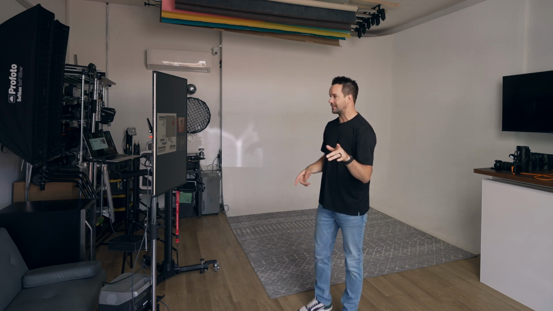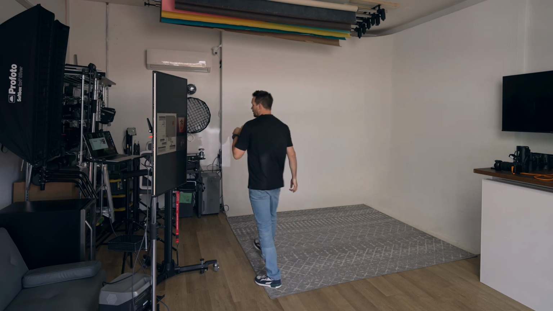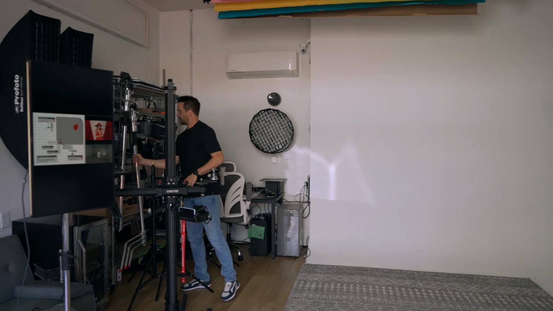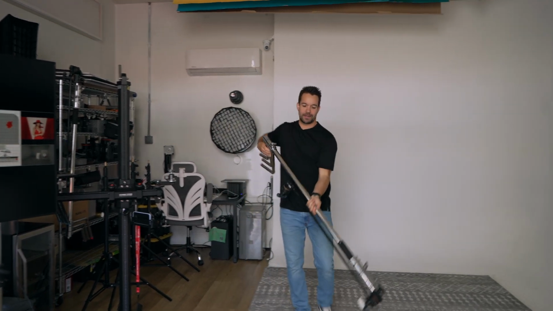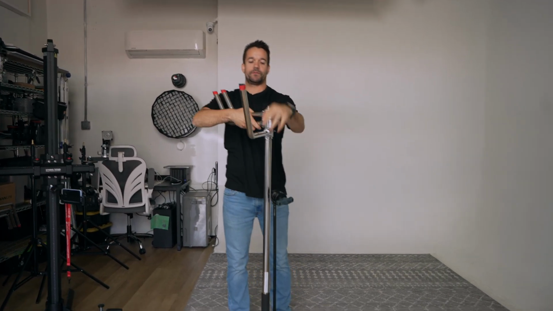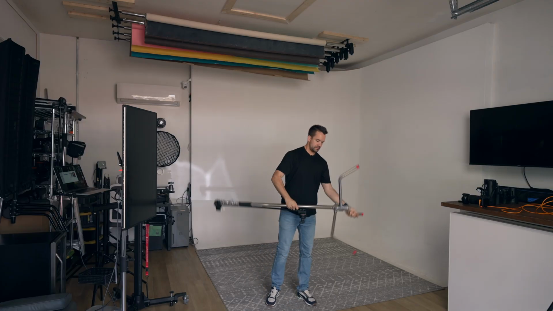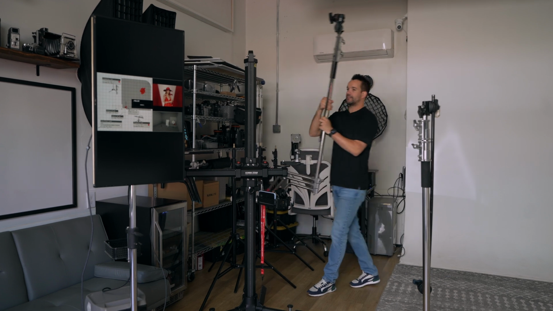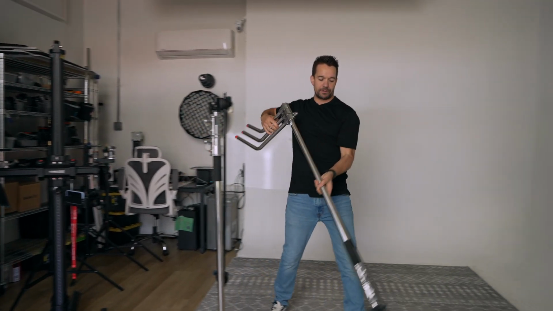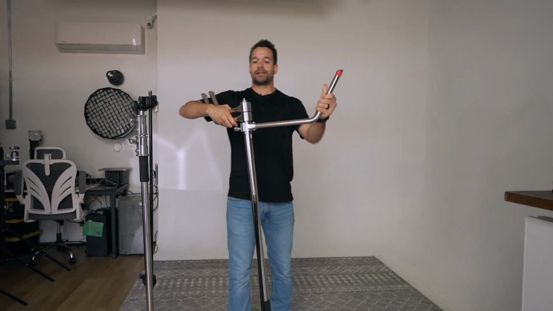I'm gonna start with the V-flat, and with that, I'm gonna need a couple of C-stands. I'm gonna show you why I'm using the C-stands in a second, but I'll go ahead and bring these over. I'm just gonna have these set up for a little bit. And basically what these are gonna do is allow me to prop that V-flat up.